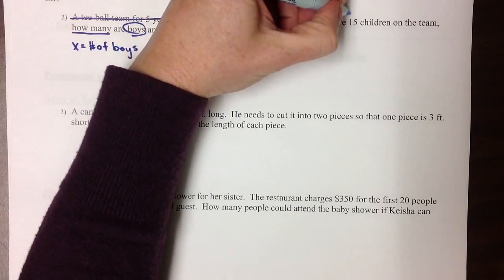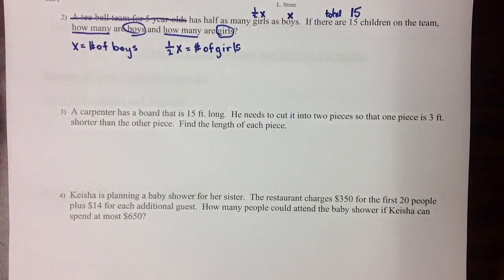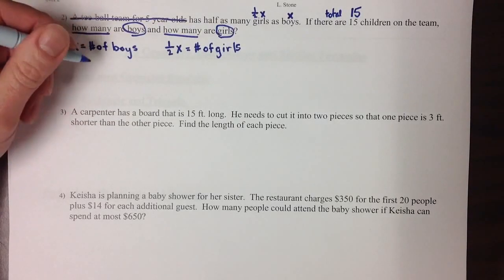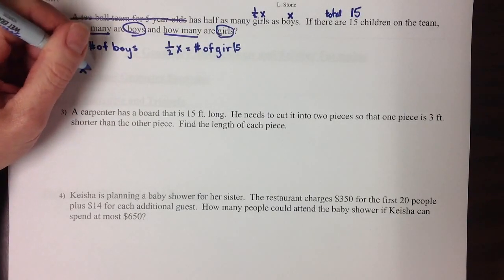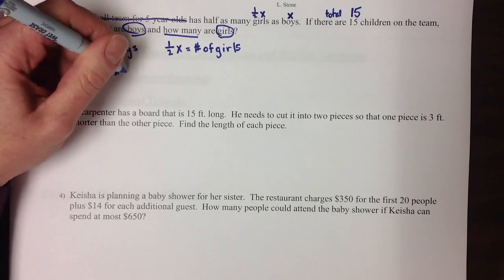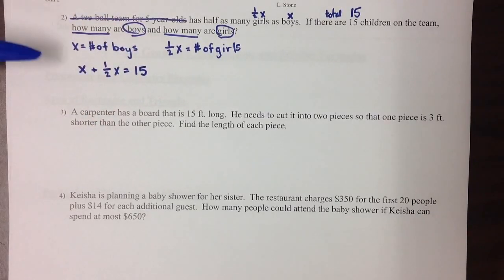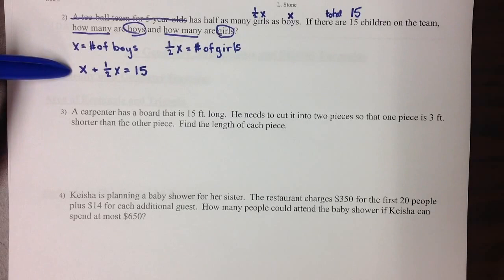So we have a total of 15, meaning when we take the number of boys and add it to the number of girls, we should get a total of 15. So there's our equation: x plus 1/2 x equals 15.